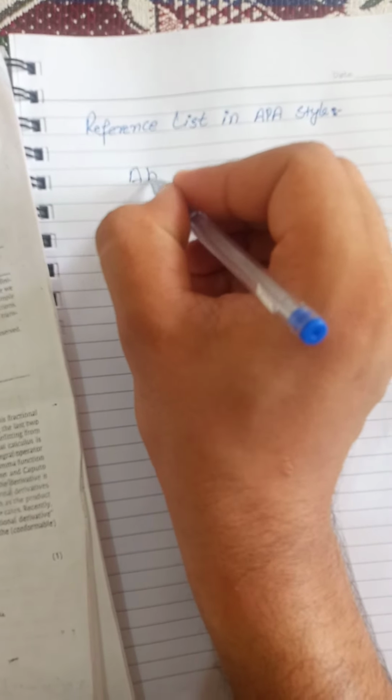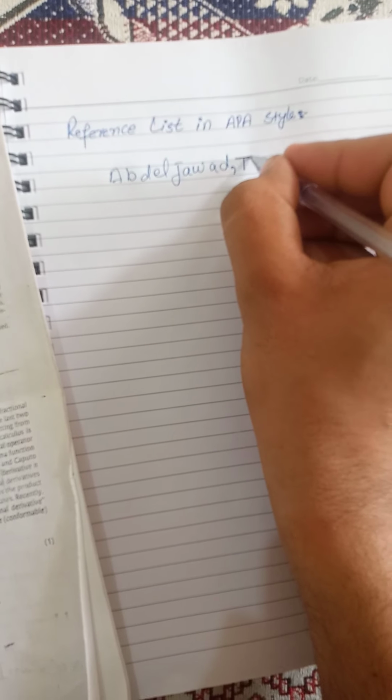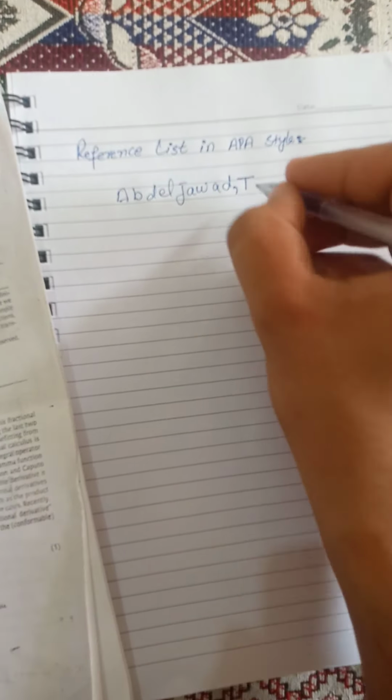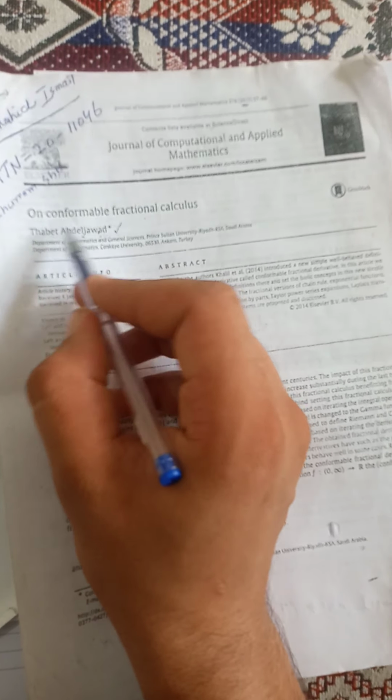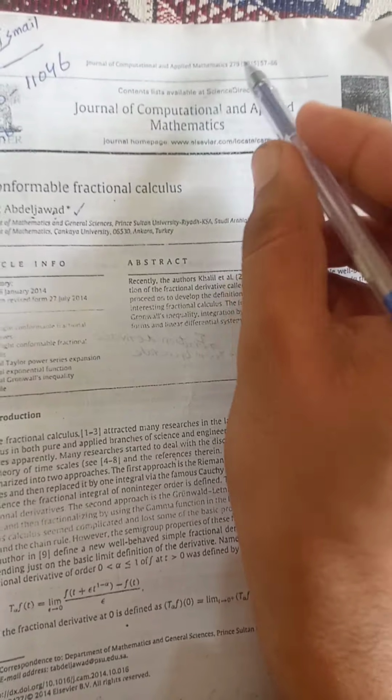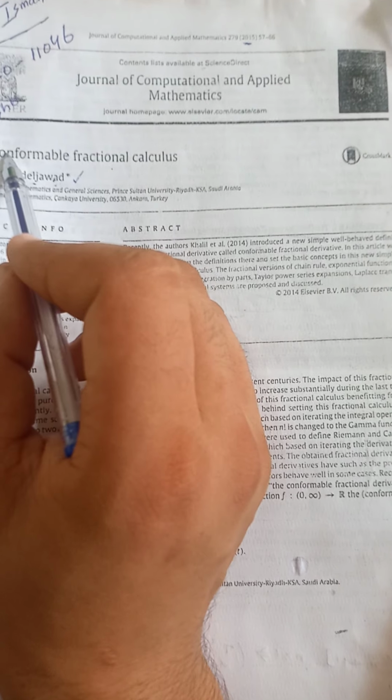Next, comma, then the first alphabet of the first name, T capital. After writing it, full stop, then the publishing year. This is the name: I write the second name, then the first alphabet of the first name. After this, I write the publishing year, this is 2015. After writing it, I write the title of the research paper.